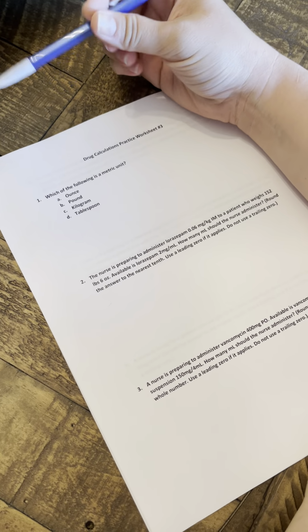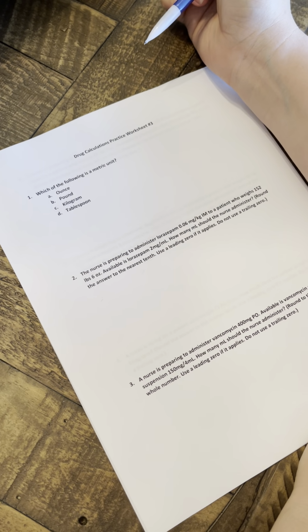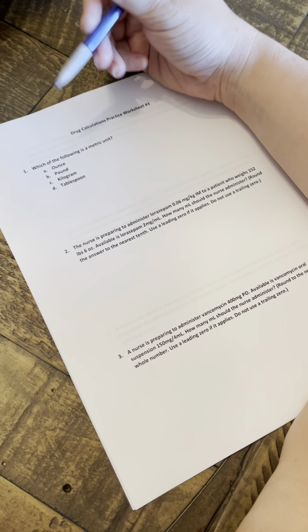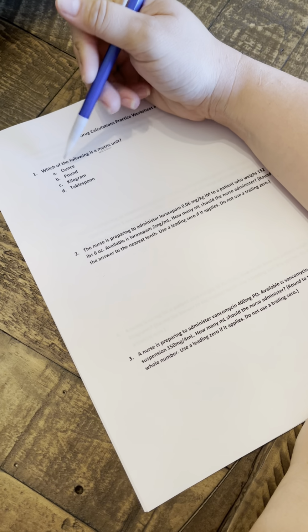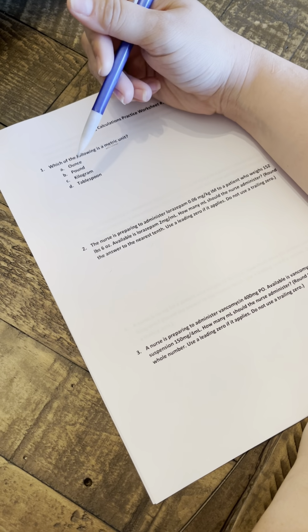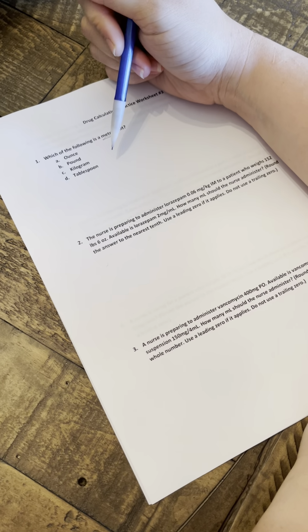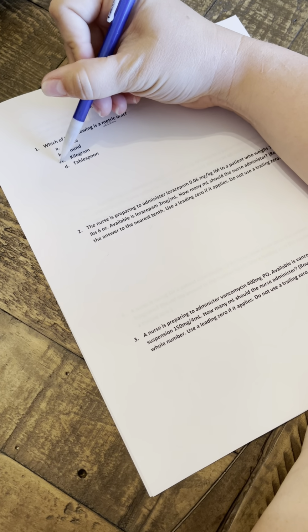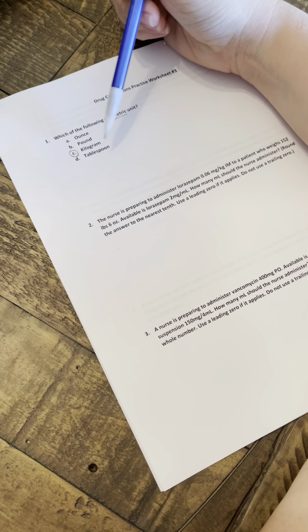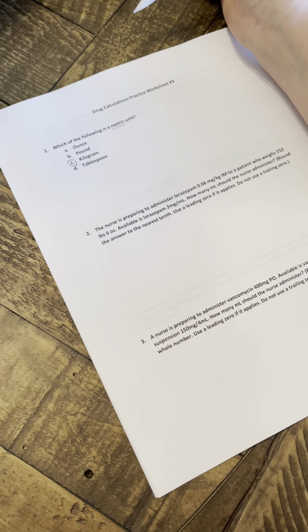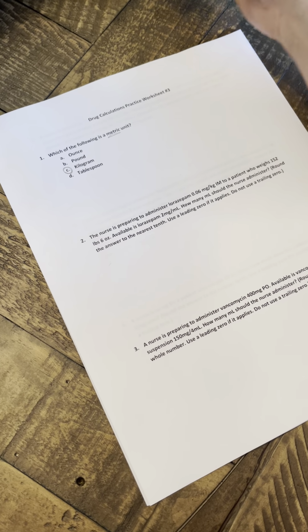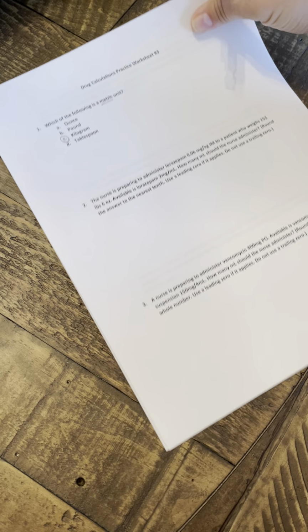So number 1, which of the following is a metric unit? For your exam, you're gonna have to know the difference between metric and household. So an ounce is household, a pound is household, kilogram is metric, and tablespoon is household. You're gonna have to memorize household versus metric, so make sure that you know those.